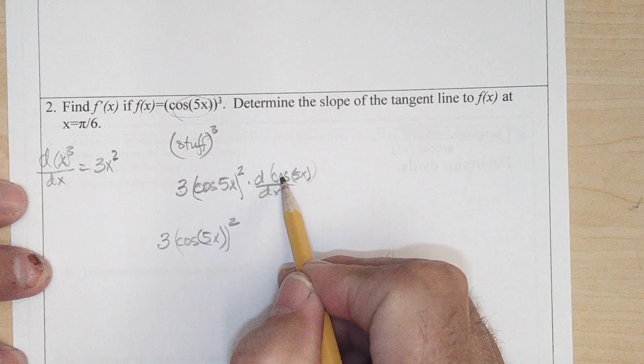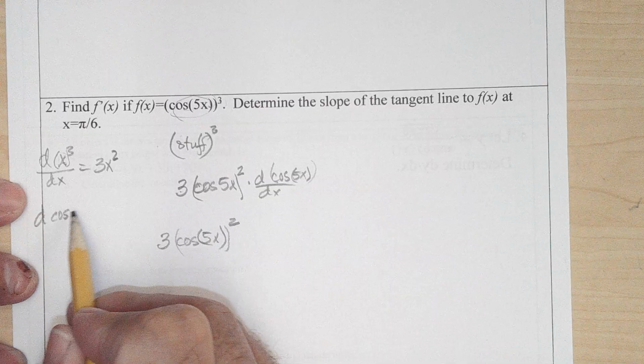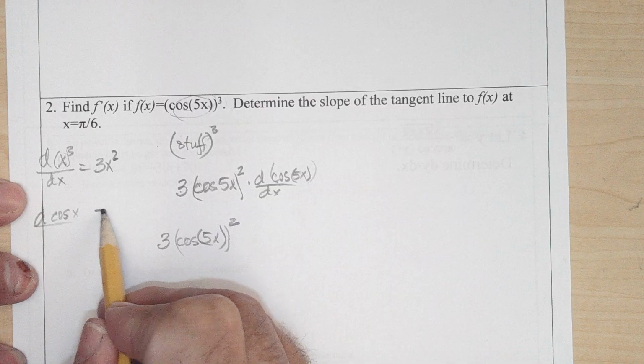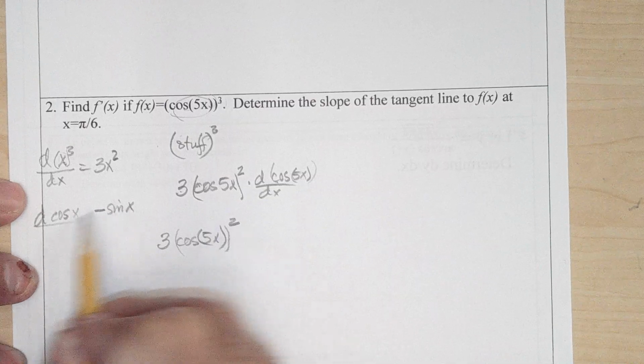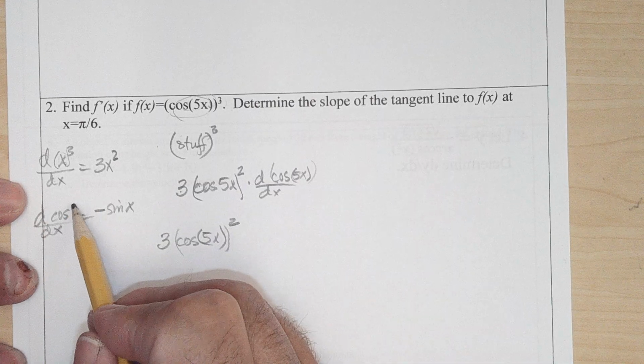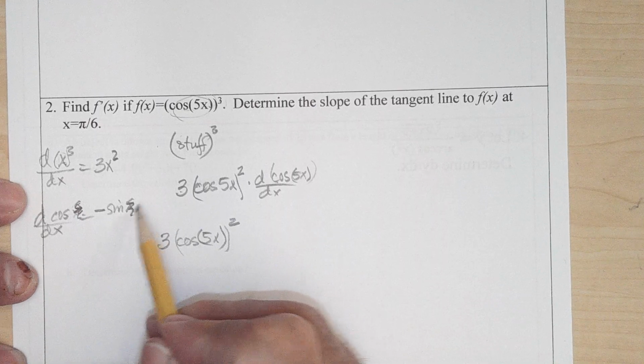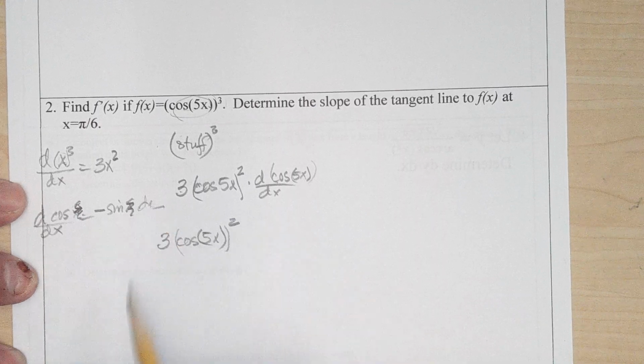The derivative of cosine of just x is negative sine x. But if it's of some stuff, then it's the negative sine of that stuff times the derivative of the stuff.